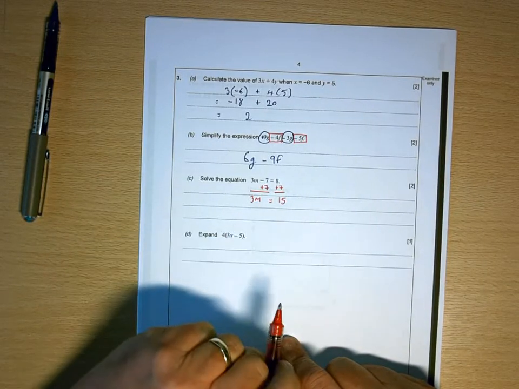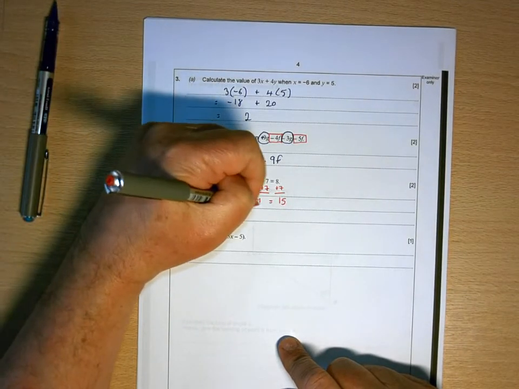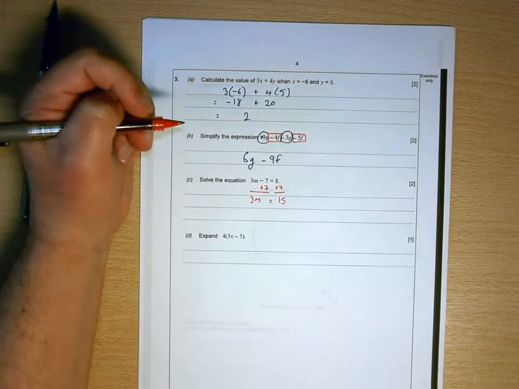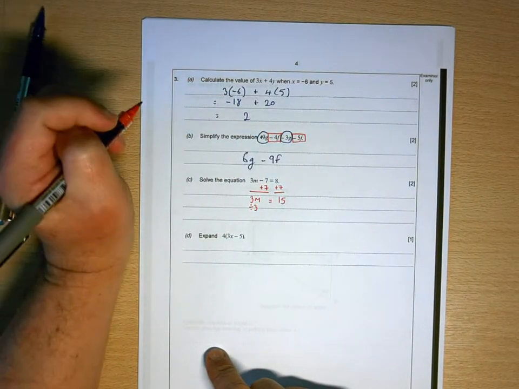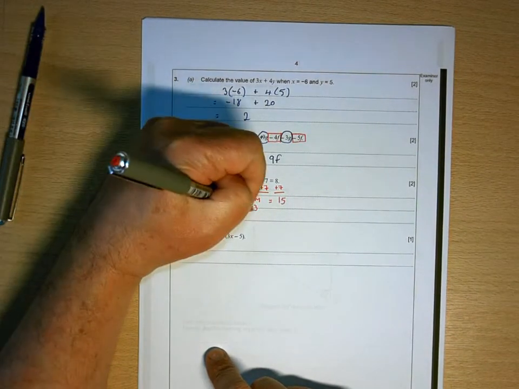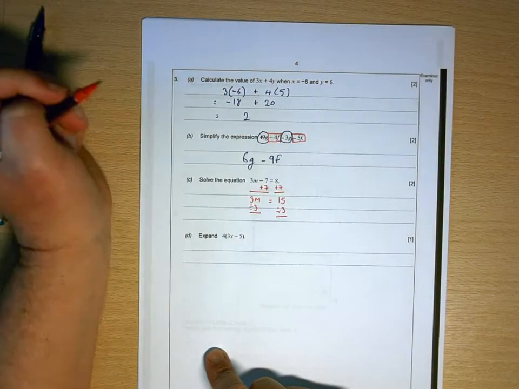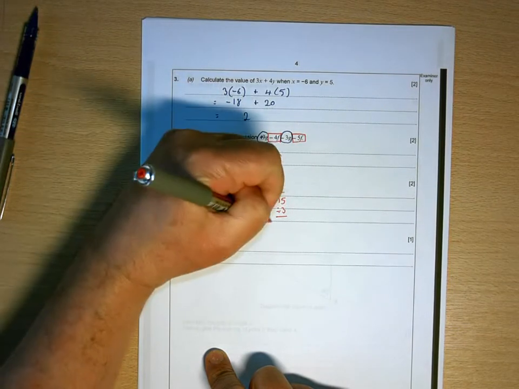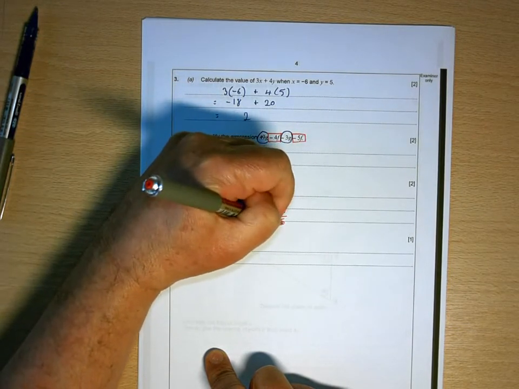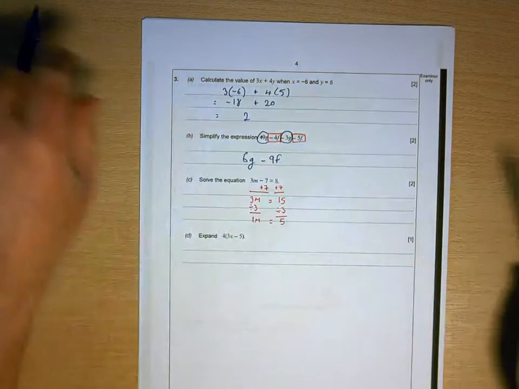The 3 and the m are joined by a times. We don't write it in because it looks like an x, so in order to get the m on its own, I have to undo a times 3. To undo a times 3, I have to do the opposite of it, which is divide by 3. If I divide that side by 3, I have to do the same to that side as well. So 3 divided by 3 is 1, so 1m. 15 divided by 3 is 5, so m is 5.